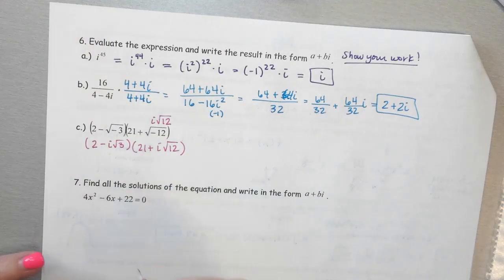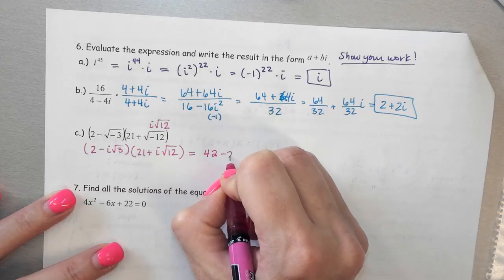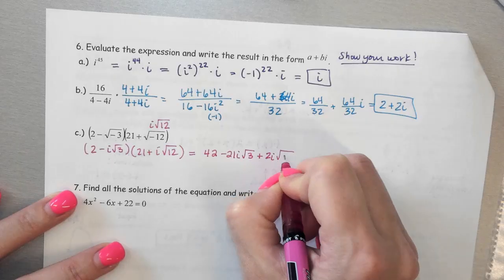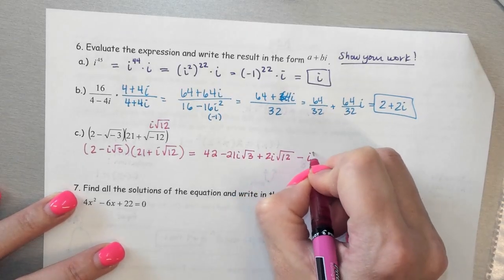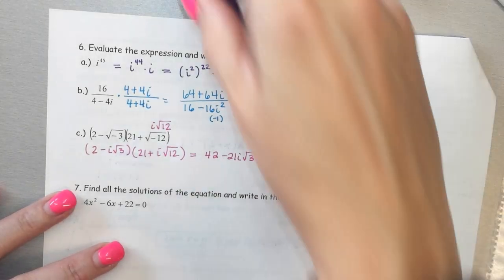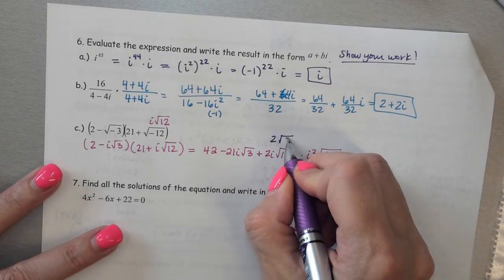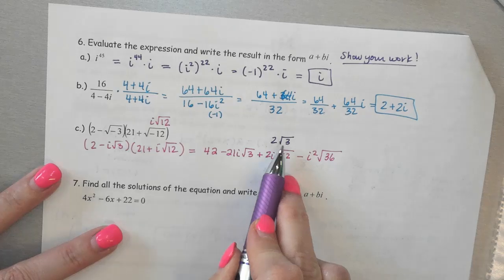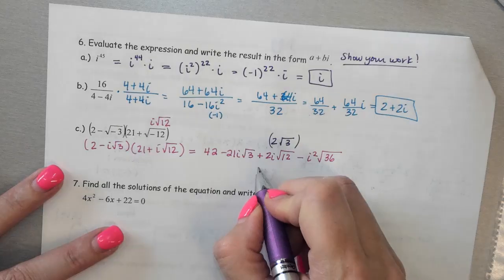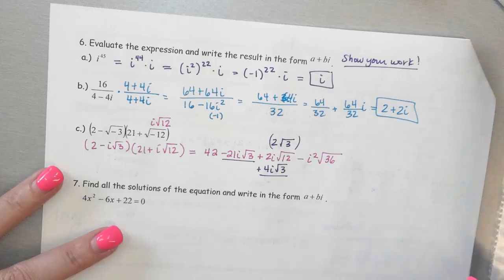If you keep it like this, when you FOIL, you are going to get 42 minus 21i root 3 plus 2i root 12 minus i squared root 3 times root 12 will be 36. So here you are going to have to simplify. This is going to be 2 root 3 because 4 times 3 is 12. So this becomes, you are multiplying this by 2i, so it's 4i root 3. You will end up combining those together.